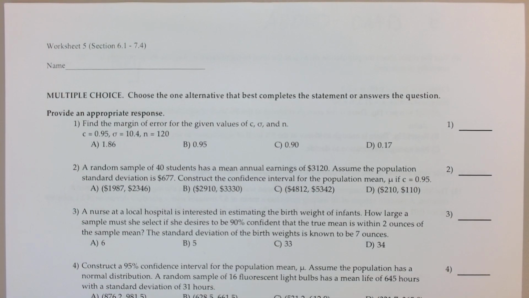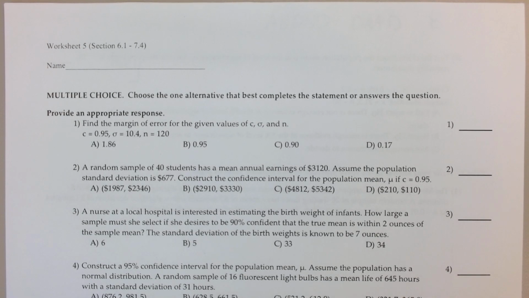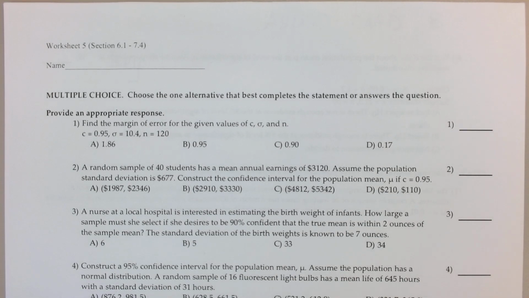In this video, we'll look at Worksheet 5 that covers chapters 6 and 7. These were the confidence intervals, which we'll see in the first 7 problems, and then the rest of them are the hypothesis test that we saw in chapter 7.